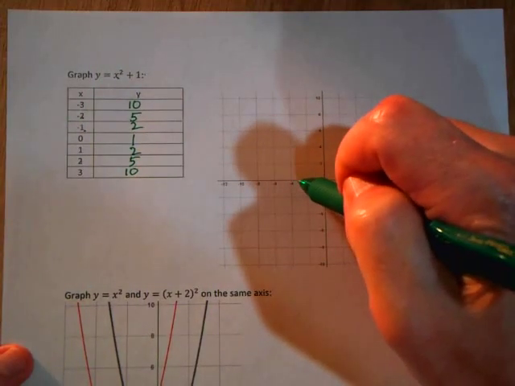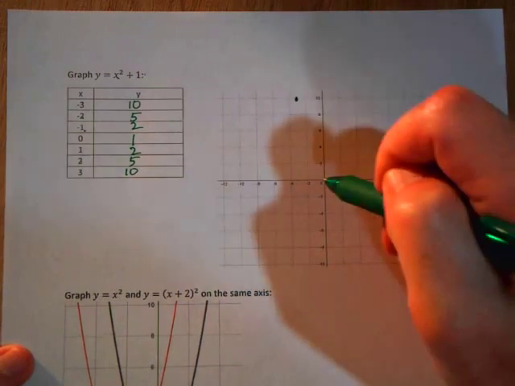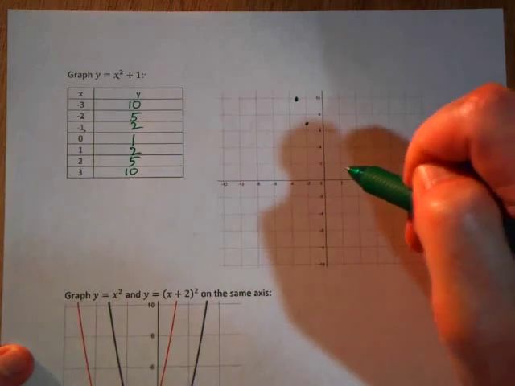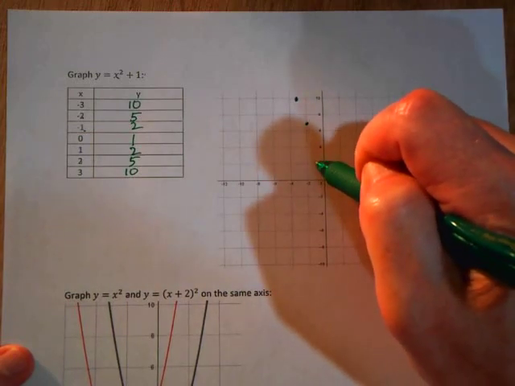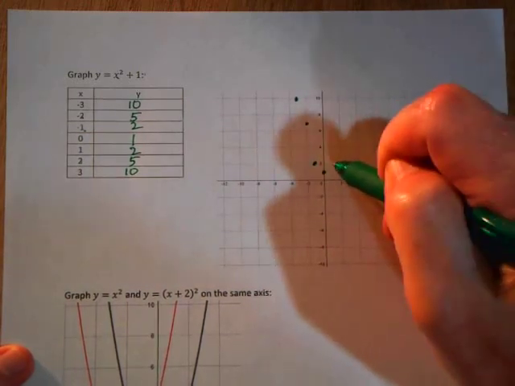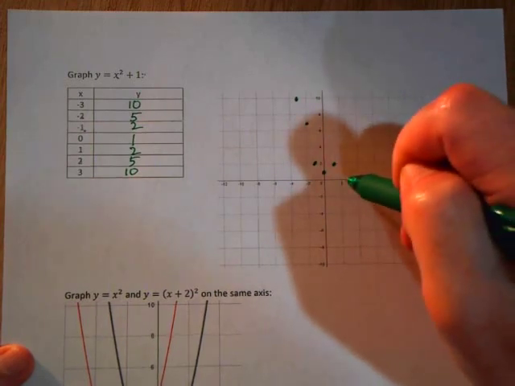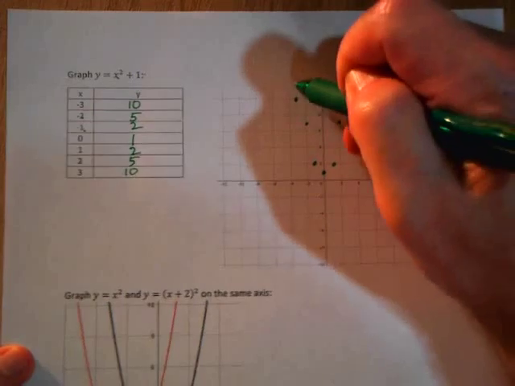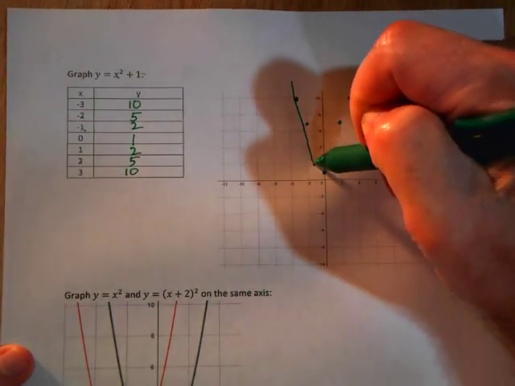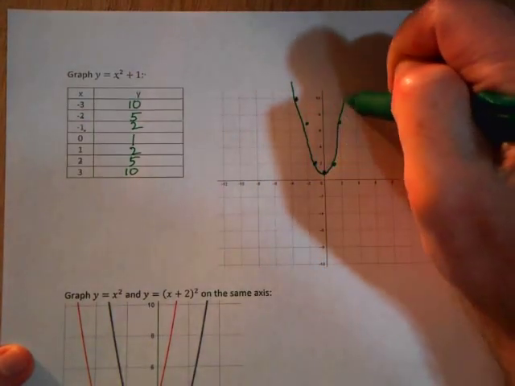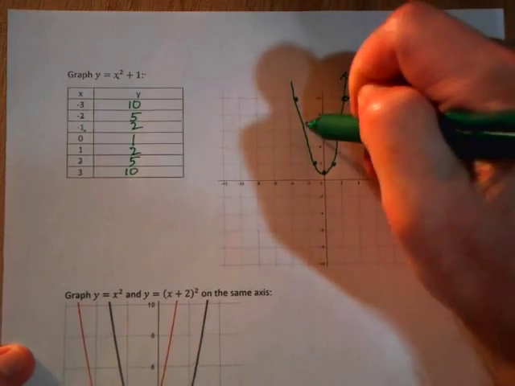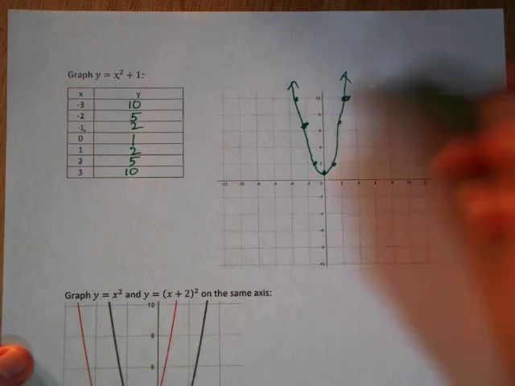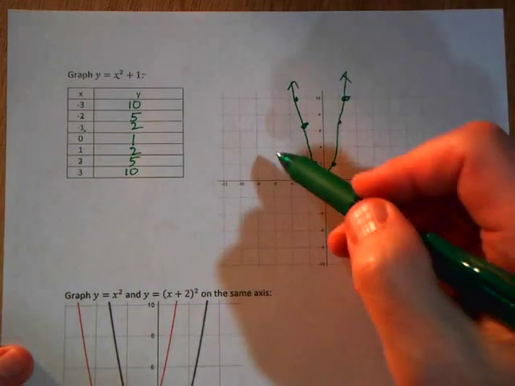So we have negative 3, 10; negative 2, 5; negative 1, 2; 0, 1; 1, 2; 2, 5; and 3, 10. Oops, I missed a dot there. Make your dots bigger. There shouldn't be a little hoop-de-doop there. Ignore that part. It should be a nice, smooth curve.